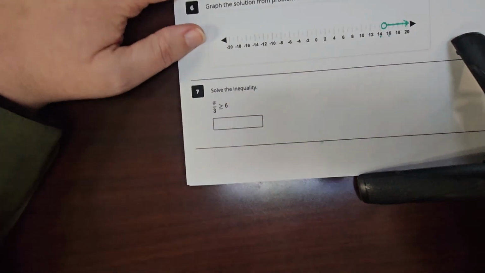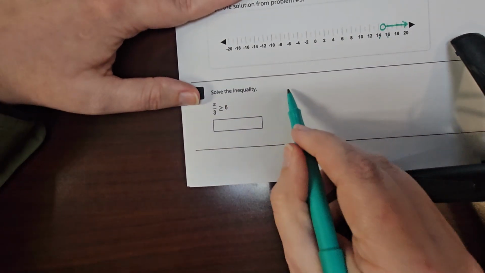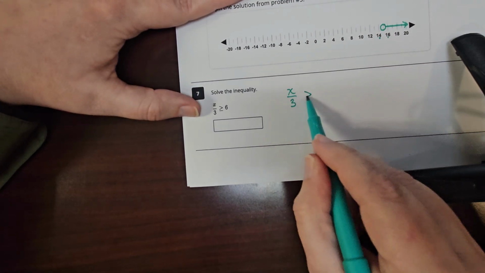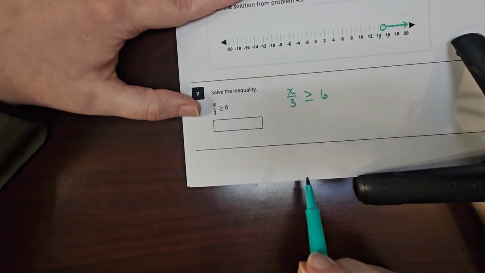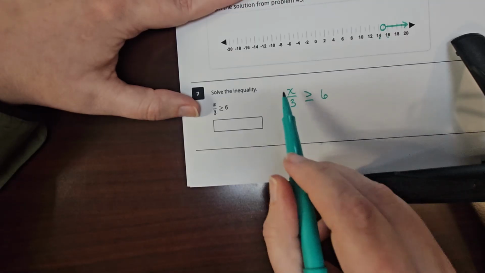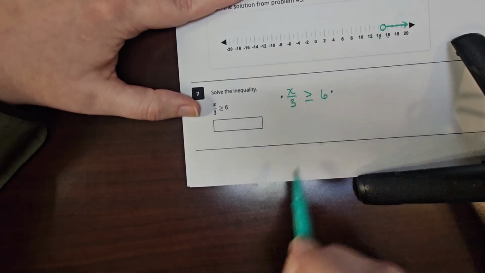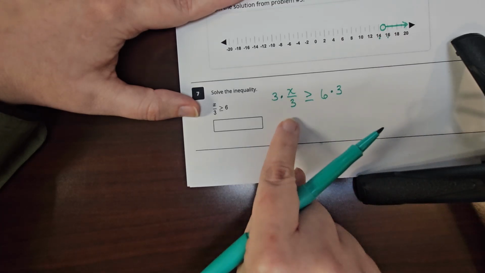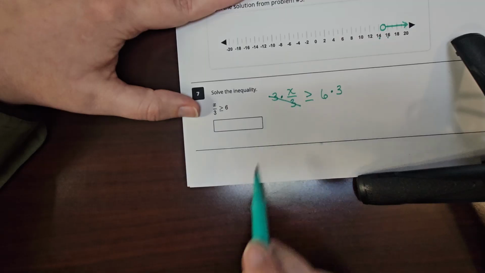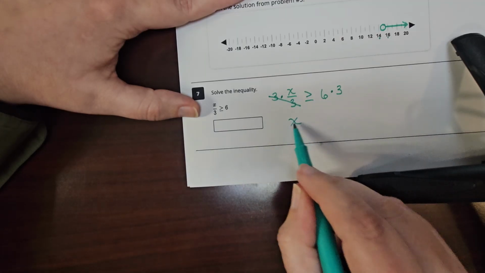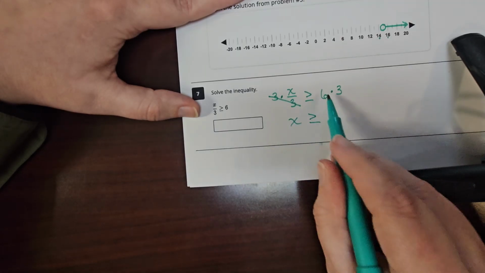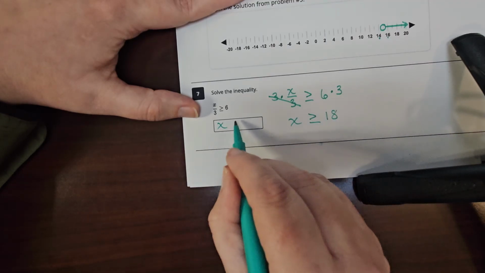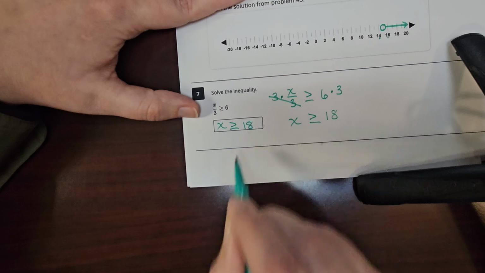Number 7, we have x over 3, which we know means x divided by 3, is greater than or equal to 6. So we're going to do the inverse of divide, which is times. We're going to multiply by the number that's with x. Times 3 divided by 3 cancels each other out, so we get x on the left is greater than, what's 6 times 3? 18. So x is greater than or equal to 18.